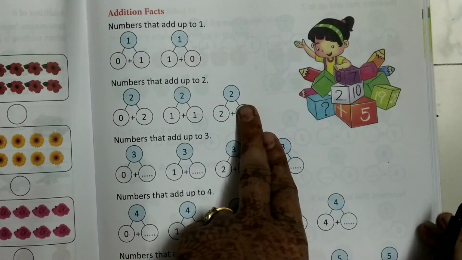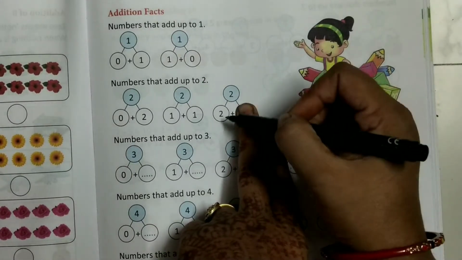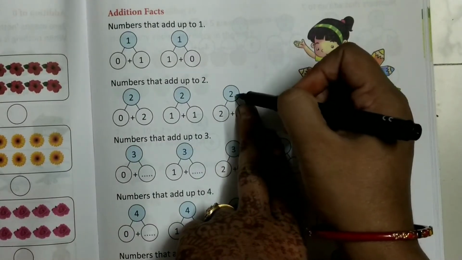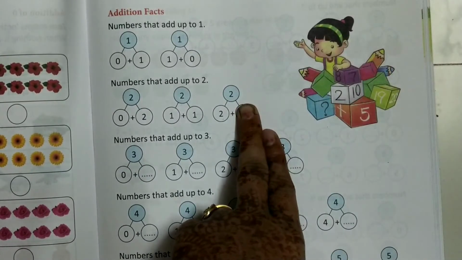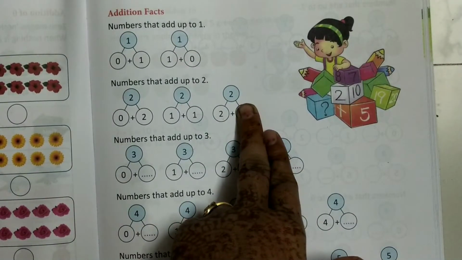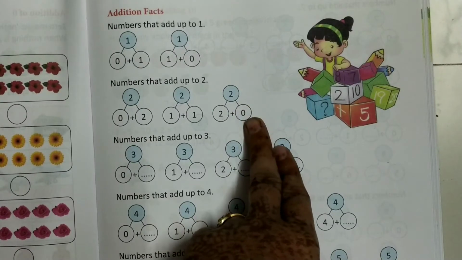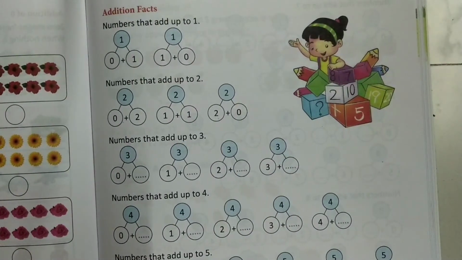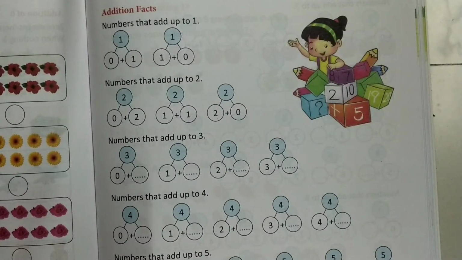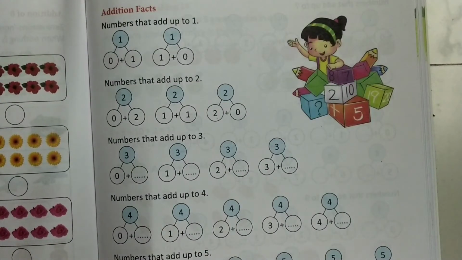In the next one, we already have 2 and we want the sum to be 2, so what should we add? 2 plus 0. Okay, so now come to question number 3, numbers that add up to 3.